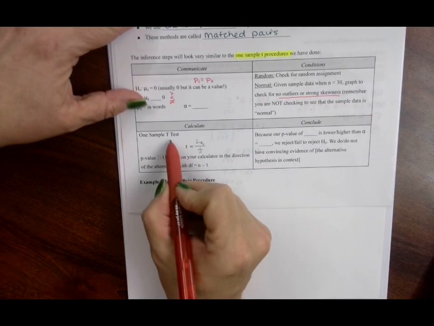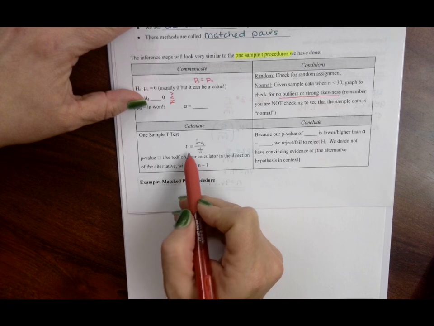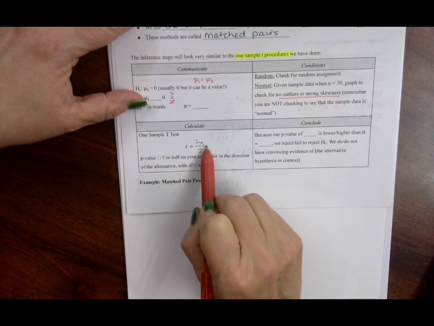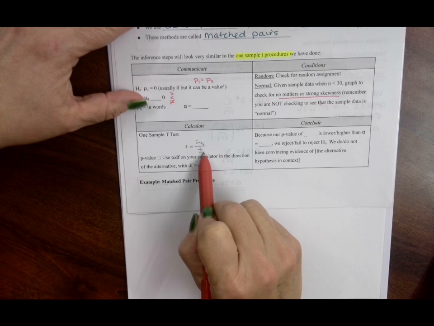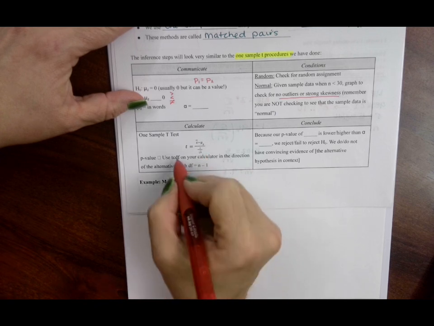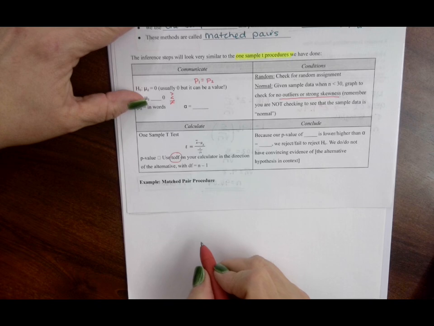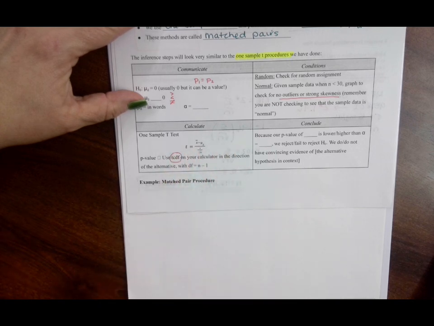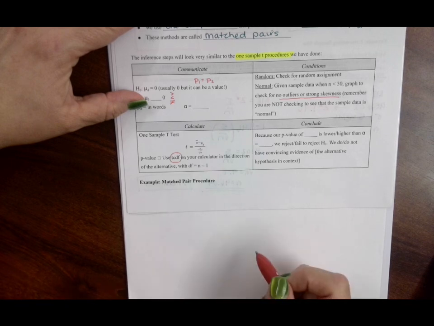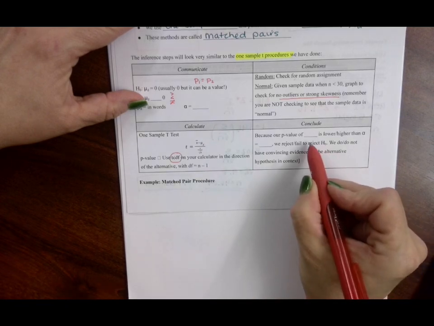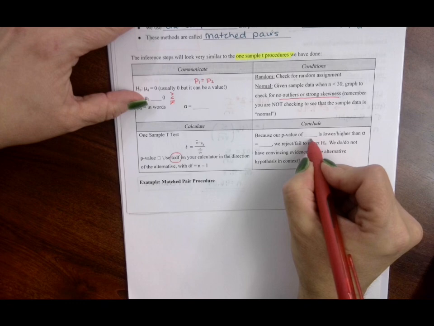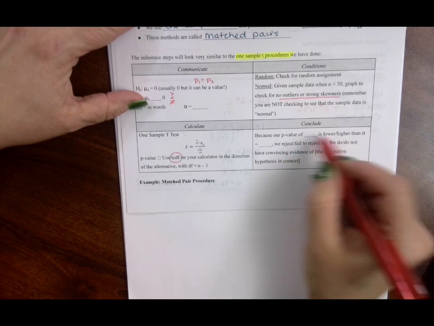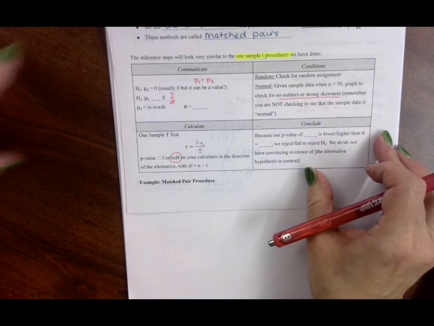Here is my formula for my sample t-test. It's my individual sample mean minus the difference over the standard deviation. And for the p-value, we're still going to use our t-CDF on our calculator with our degrees of freedom. As you see, everything here is very similar to what we did. And then the same thing: because our p-value is lower or higher than alpha, we reject or we fail to reject. So our conclusion is going to be exactly the same as what we had before.